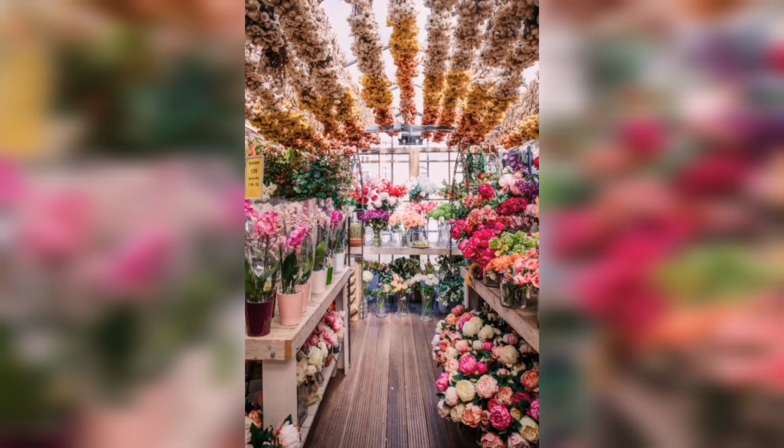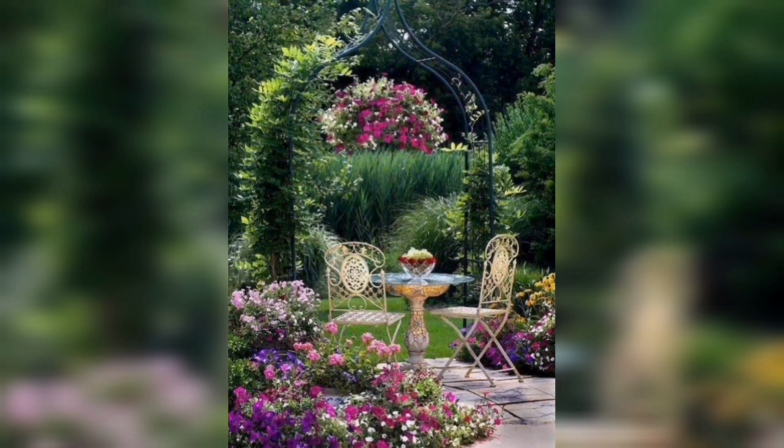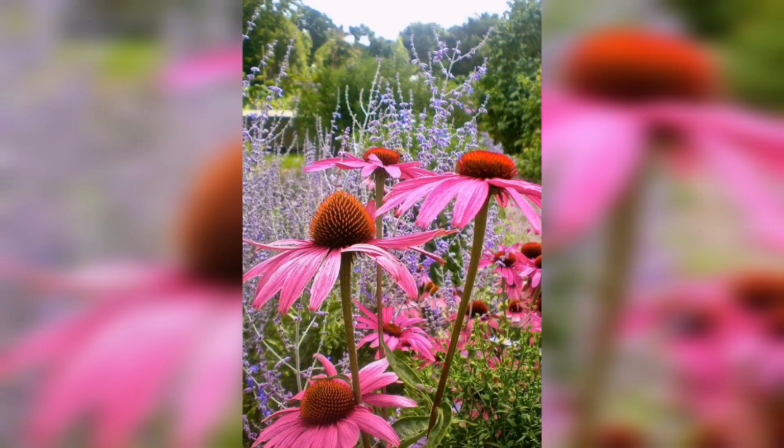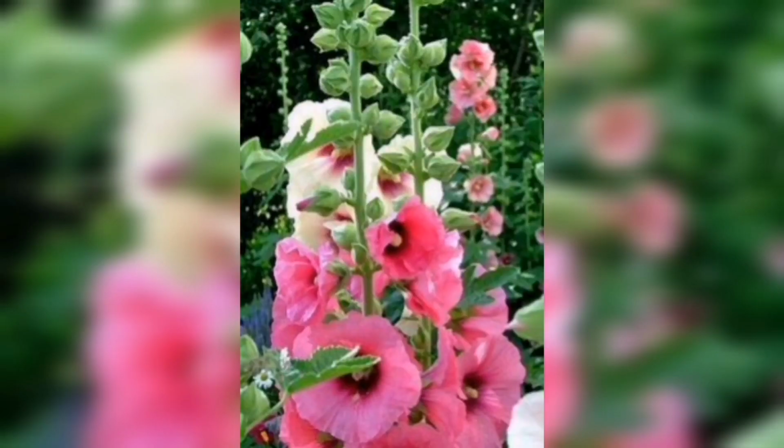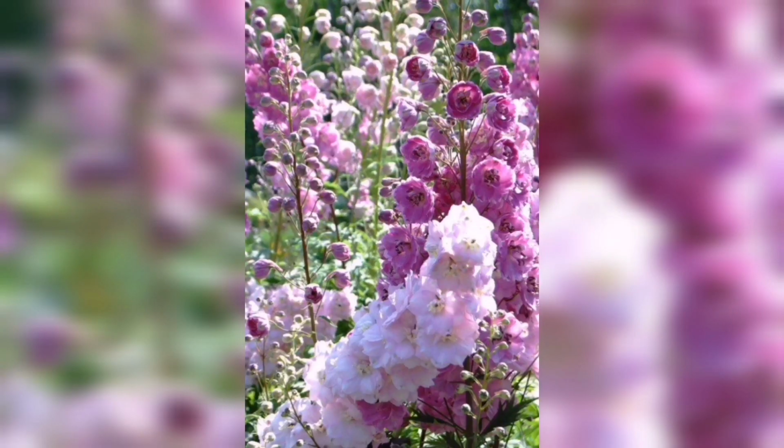To enhance the beauty of your flower garden, consider adding other design elements such as a decorative border or pathway. You can also incorporate other features into your landscape design, such as a water feature or seating area, to create a more immersive and enjoyable outdoor space.